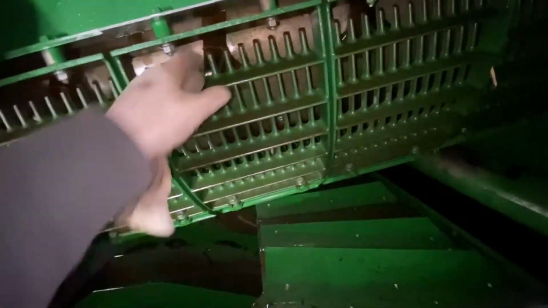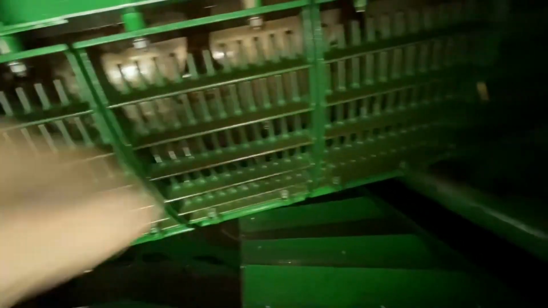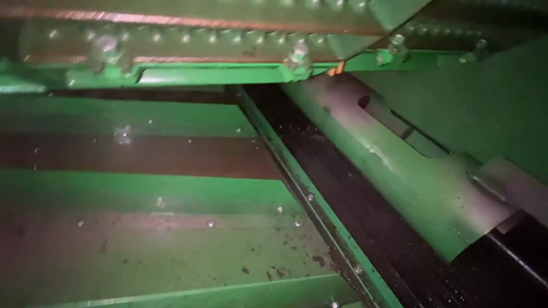So anything that comes through there that doesn't fall down into there is going to come to the separating grates. And I don't know how well you can see this. There, that's better. These are your separating grates. So this is going to separate out any grain that's still left in there. You can see this has a little bit of a different point on it. Separating points, I don't know what you technically call those, but that'll fall through there. That is still going to end up back there in the sieve.